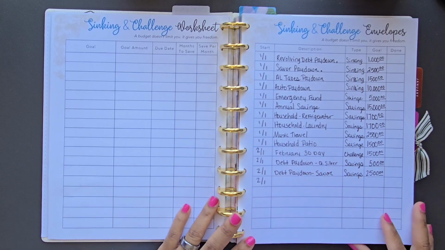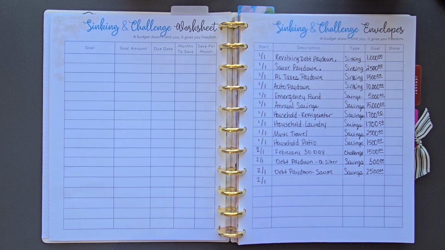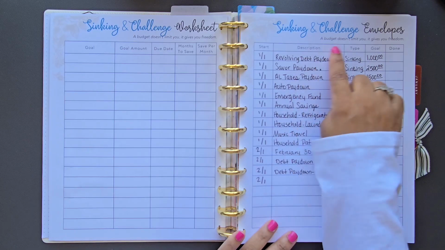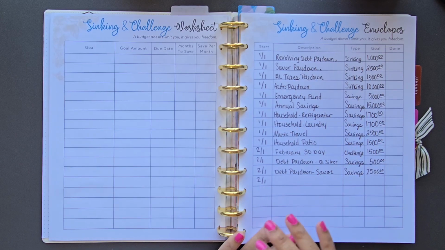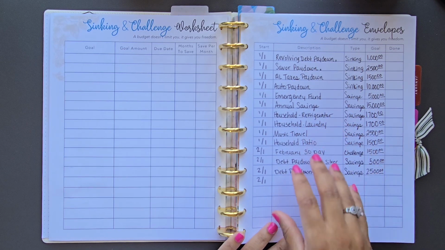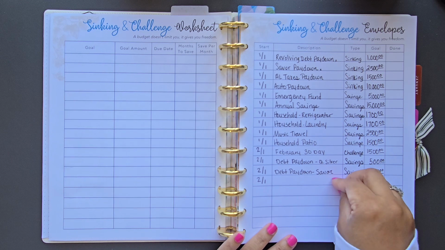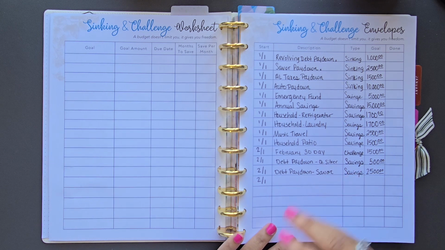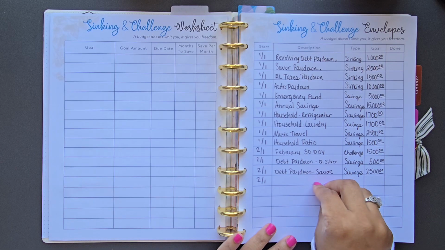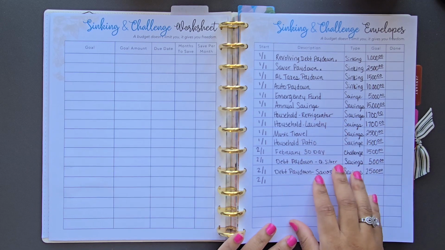one of my pages that I have in this printable is a sinking and challenge envelopes page. So this basically lists all of my challenges and sinking fund envelopes. Some of them are active, some of them are not, and that's okay. They all should be active.